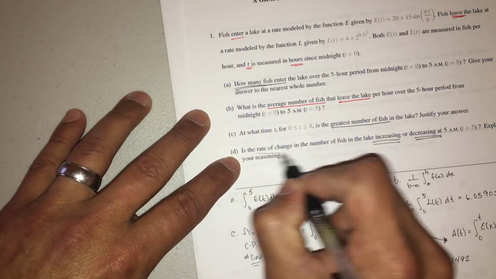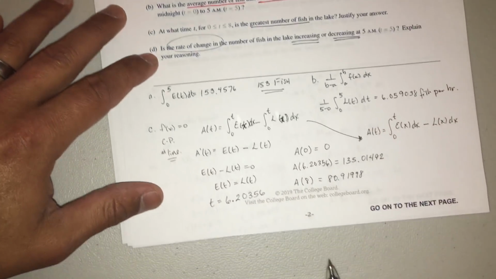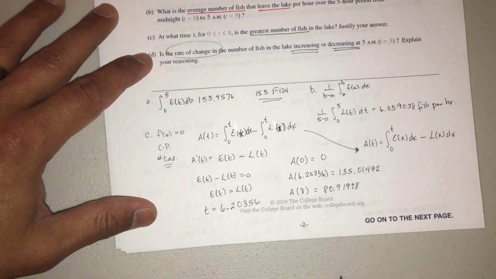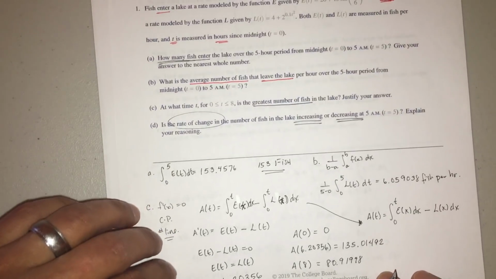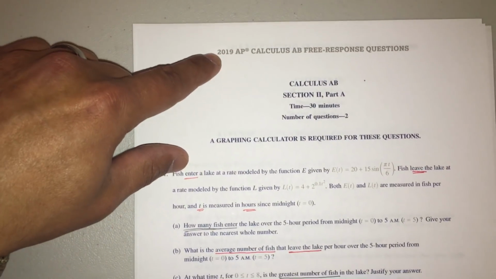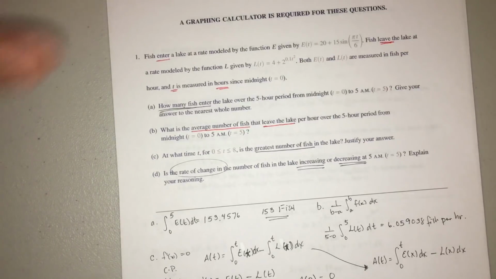But when you see this, the rate of change in the number of lakes increasing or decreasing, that's talking about E prime of t and L prime of t. And this one I didn't put, but that's how I would do it, guys. Now, this is 2019. So if you have any questions on that, go back to that video and take a look at it. But the purpose of this video is to fine tune what we're looking for.